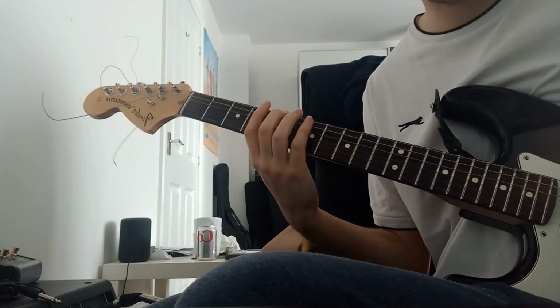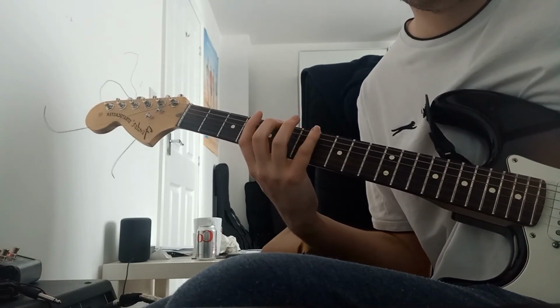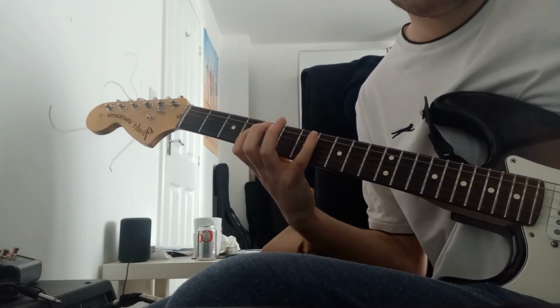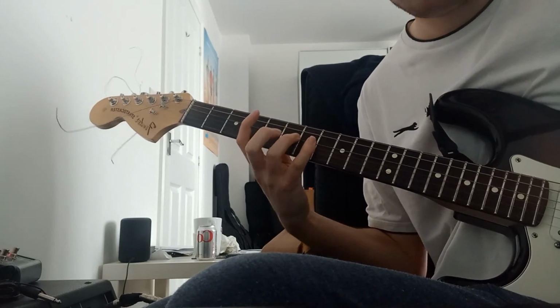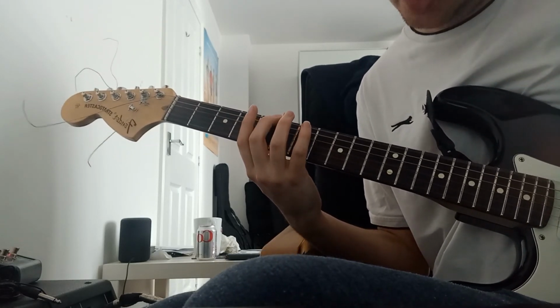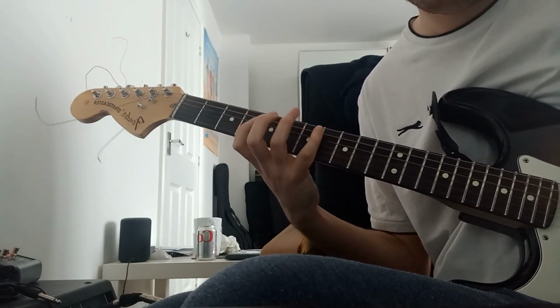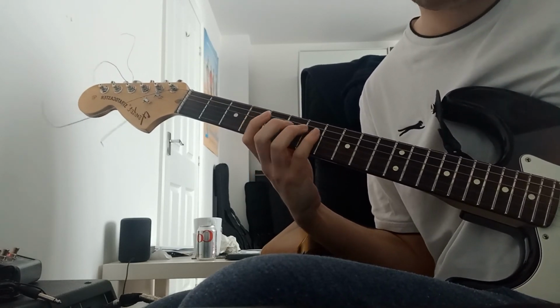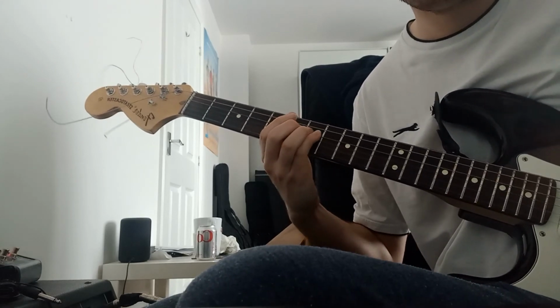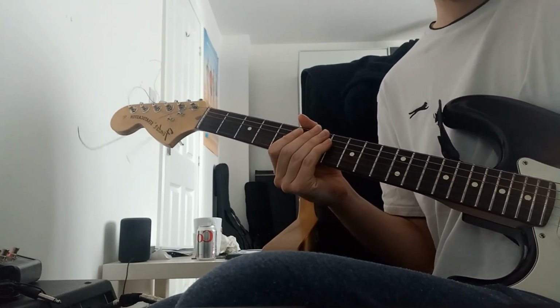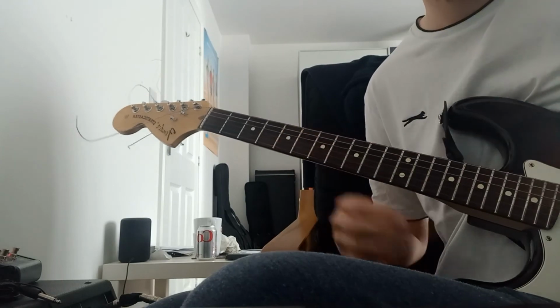Once again, those 7 notes in the A major scale. So it'd be major, minor, minor, major, major, minor, minor, and then back to the root note, major. And all 7 of those chords fit into the key of A major.